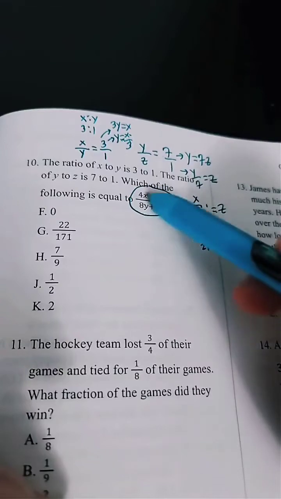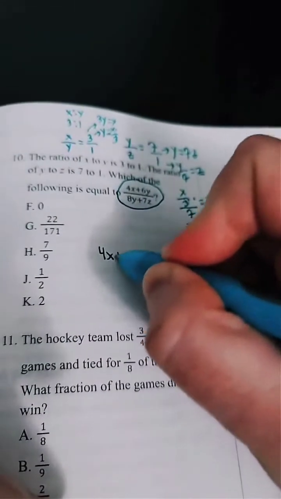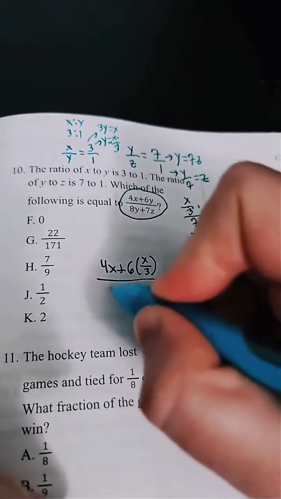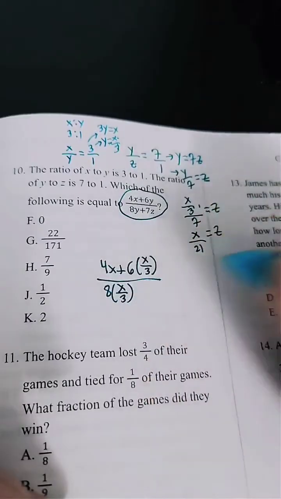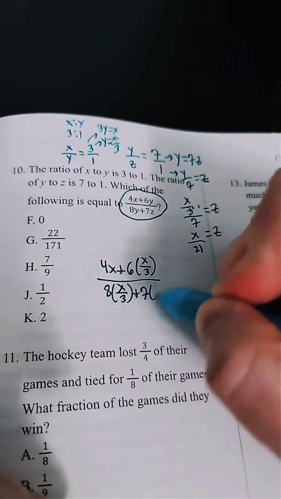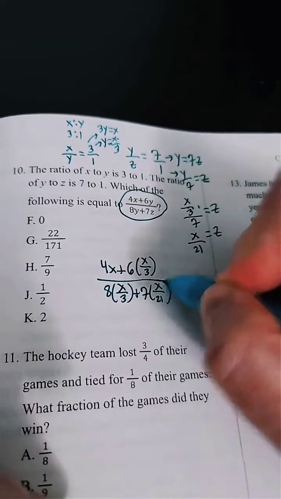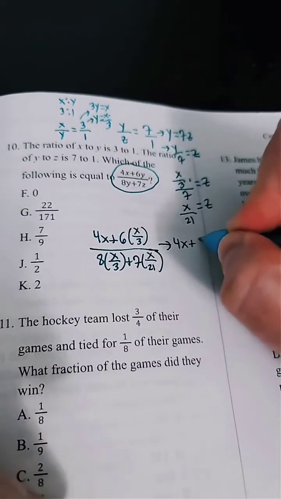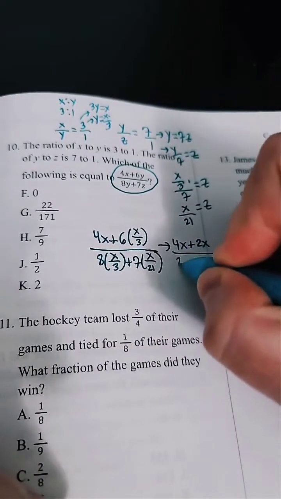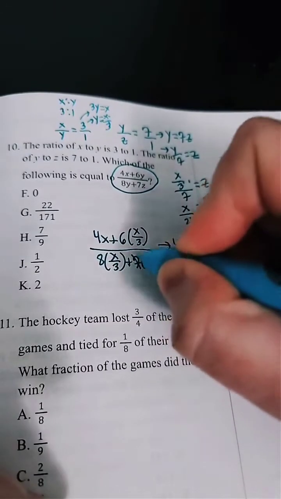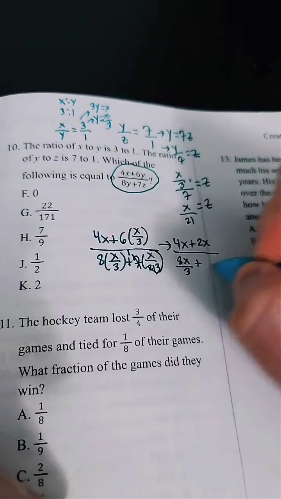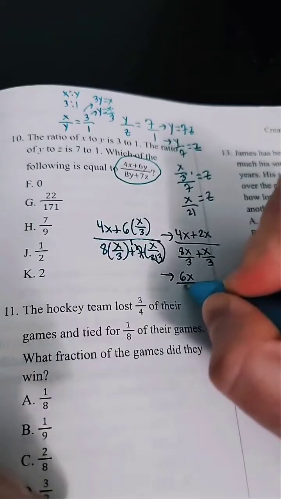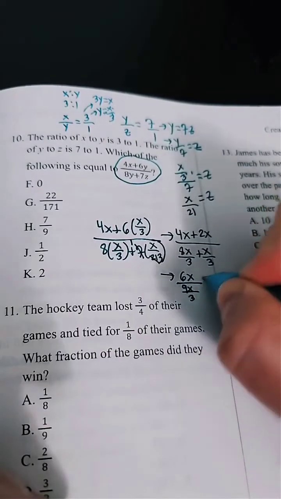So now I can just plug these in accordingly into this equation right here. So it would be 4x plus 6 times y, and y we said in terms of x would be x over 3, and then 8 times, again, y is x over 3, and then plus 7 times x over 21 here. So now when I do that, I'm going to get 4x plus 2x over, and this is going to be 8x over 3 plus, this cross cancels to give you just x over 3.